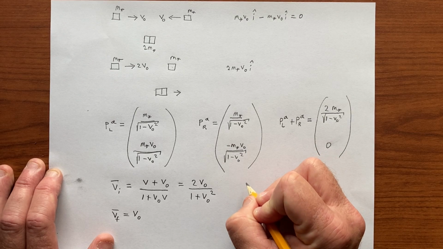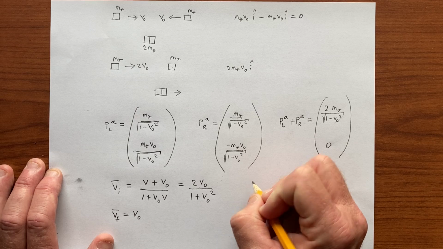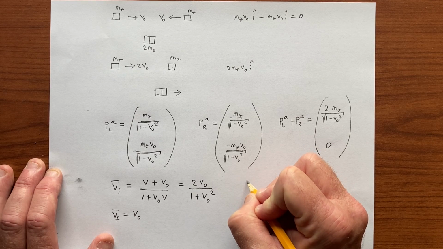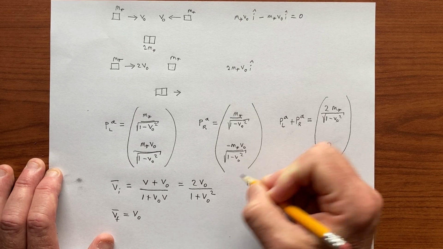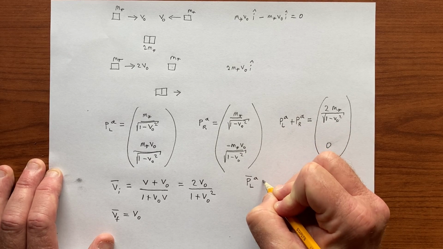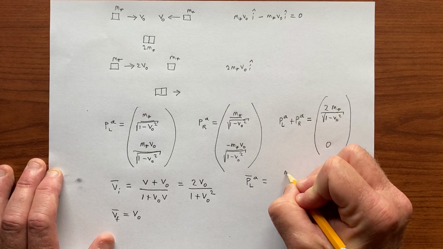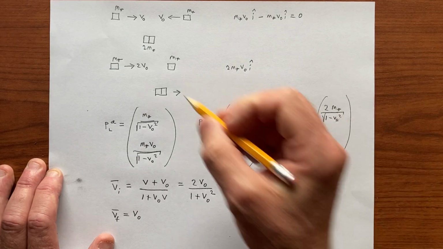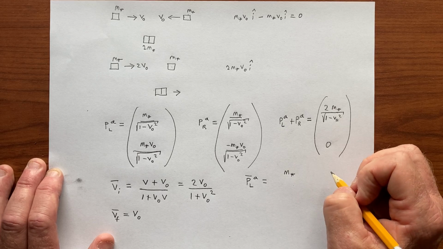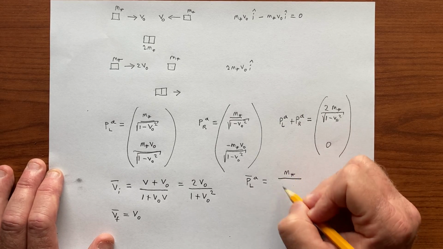So let's look at this from the perspective of two momenta. So I have P, the particle on the left, PL, and I have the mass m star, right, the particle is coming in, and so this is the energy term.